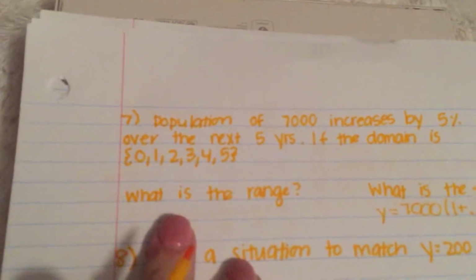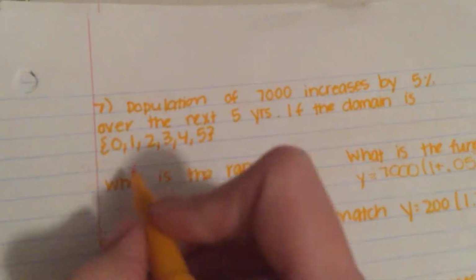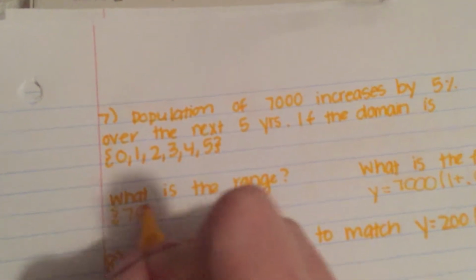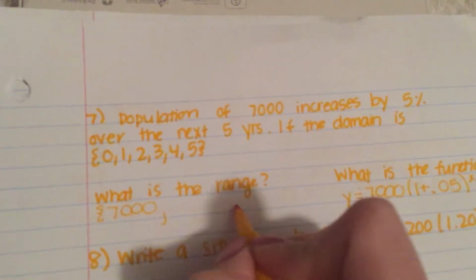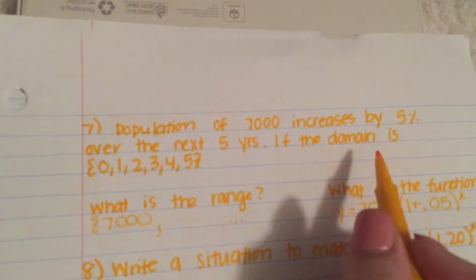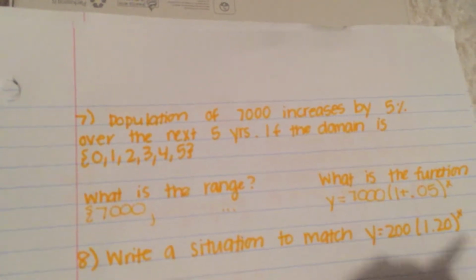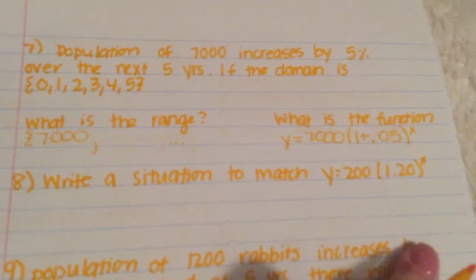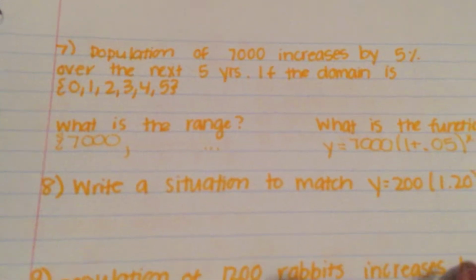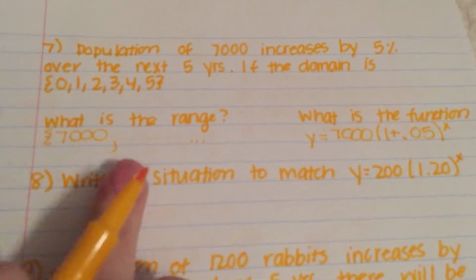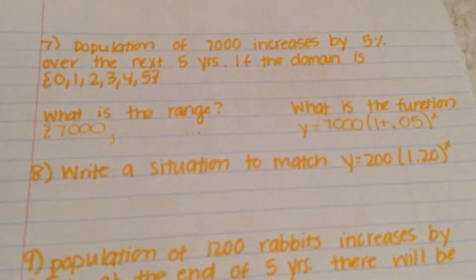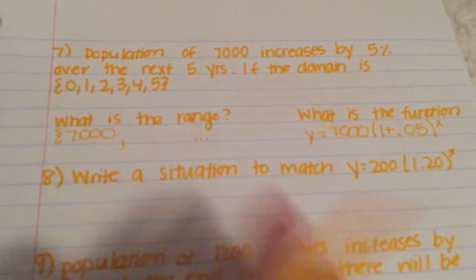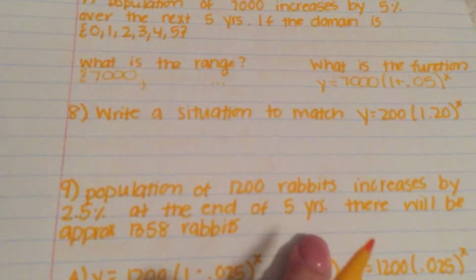So then what is the range? You're going to list the values that match up with these x values. So when it's 0, it's at 7,000. When it's at 1, it's at something else. All the way to when it's at 5, it's at approximately whatever number it gives you. Okay? So you list out those values. Again, this is discrete, not continuous. You're listing out the values. You're not going to have half of a bunny. Because I think that's what it is. Population, so people. You're not going to have half of a person.